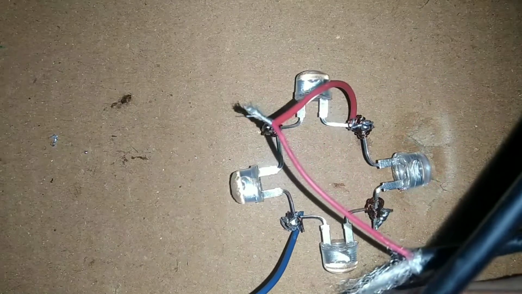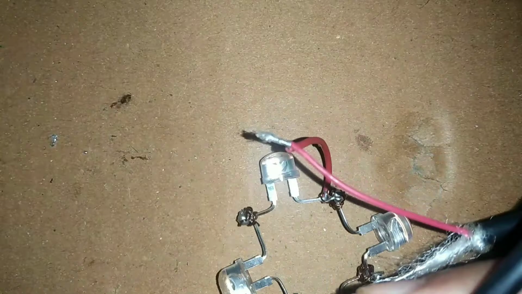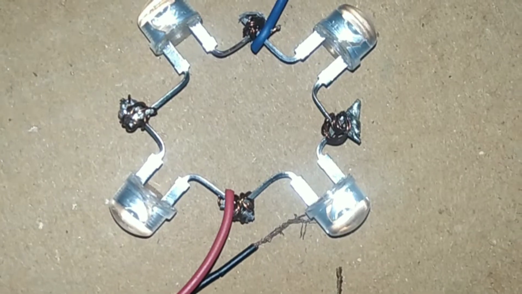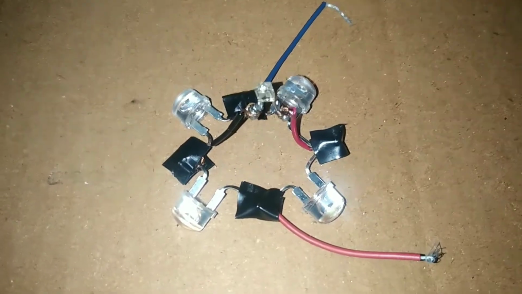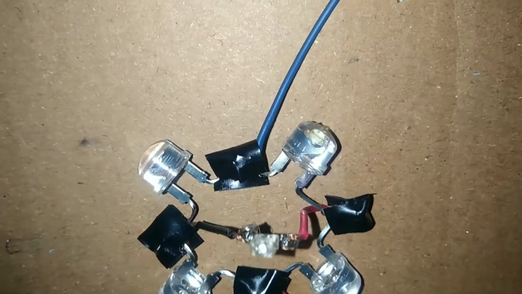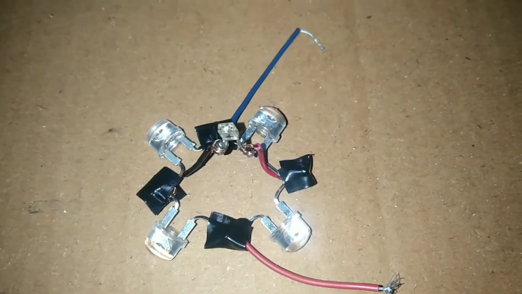Now let's check whether our system is working or not. Yes, our system is now working quite well. So let's skip to the next part of the construction of the Wheatstone bridge. We have to attach the small blue LED in a direction opposite to that of the power supply, like this, as you can see in the video. I have covered the joints of the LEDs with the help of black tape. Now our Wheatstone bridge is almost ready.